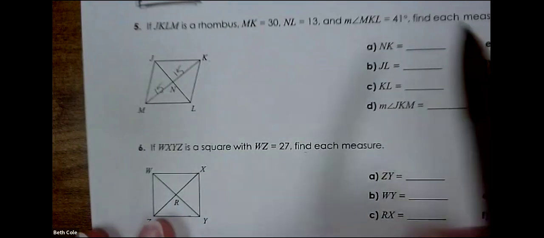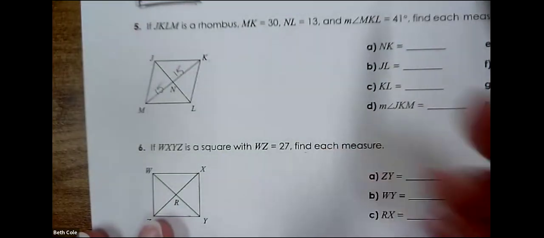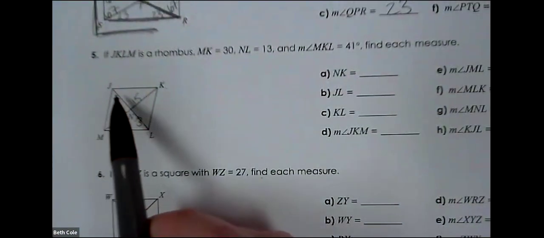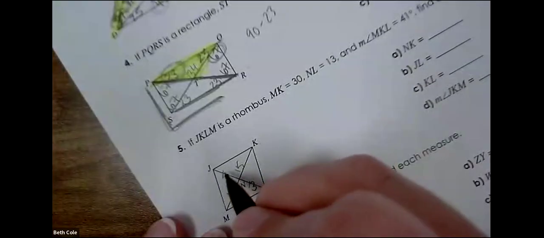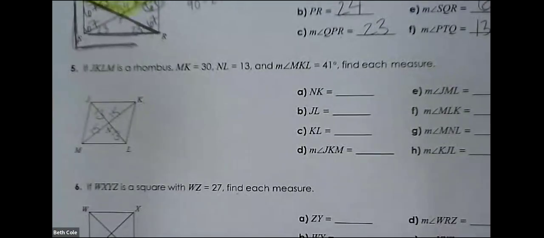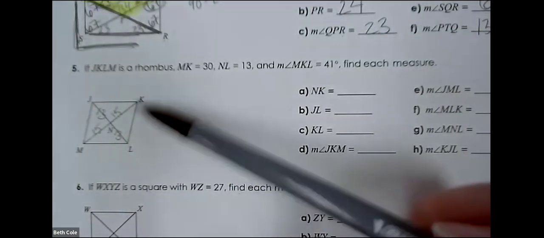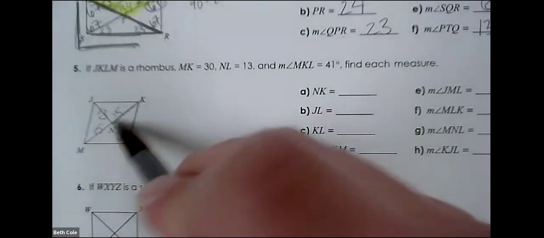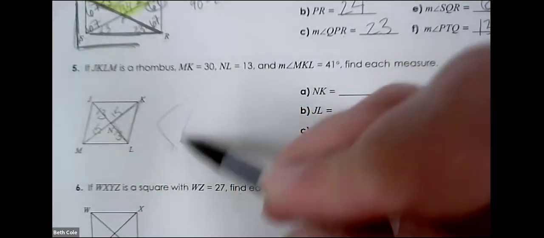All right, what else do they give us? NL is 13. So from N to L is 13. That means this is also going to be 13. Now, they didn't give us this side, all right? But we can find it. I'm going to pull out just this triangle. I'm going to draw it off to the side. You can or not. I'm just going to pull out this triangle right here.